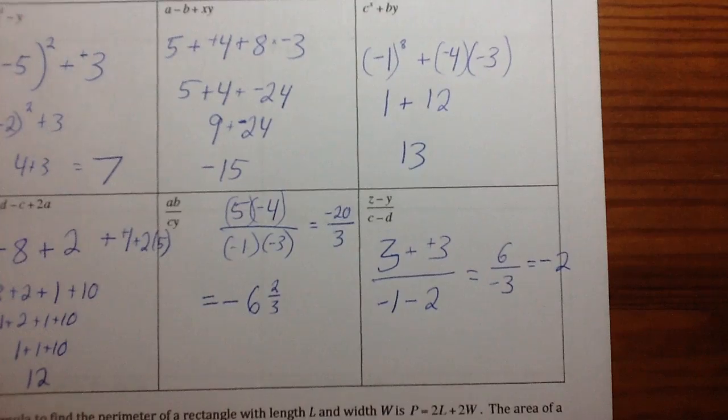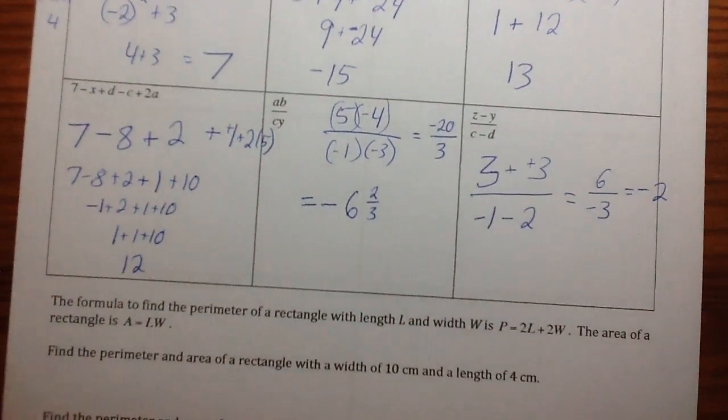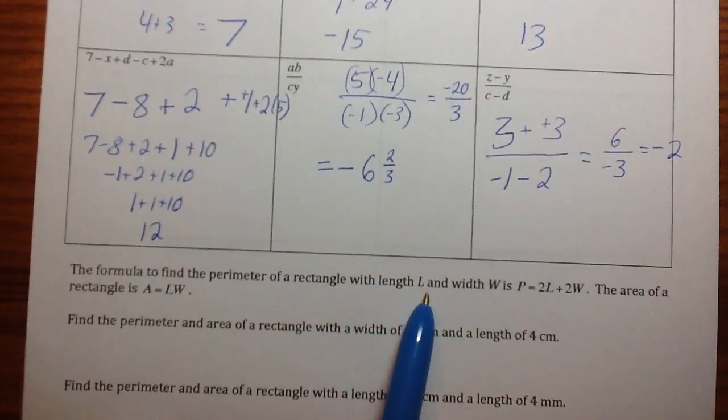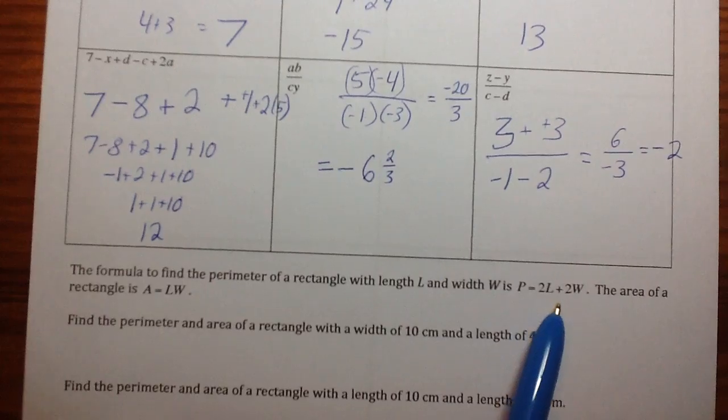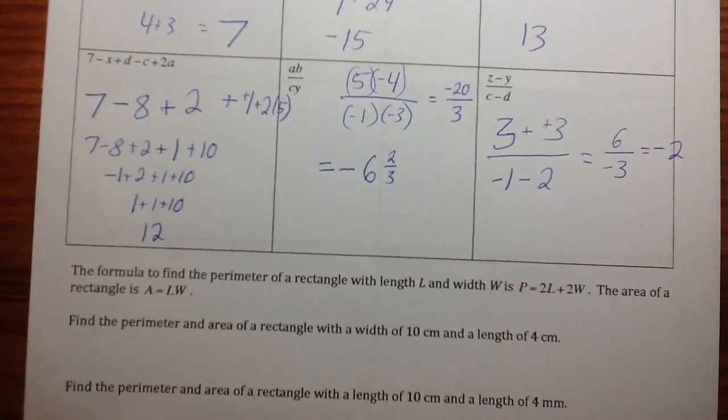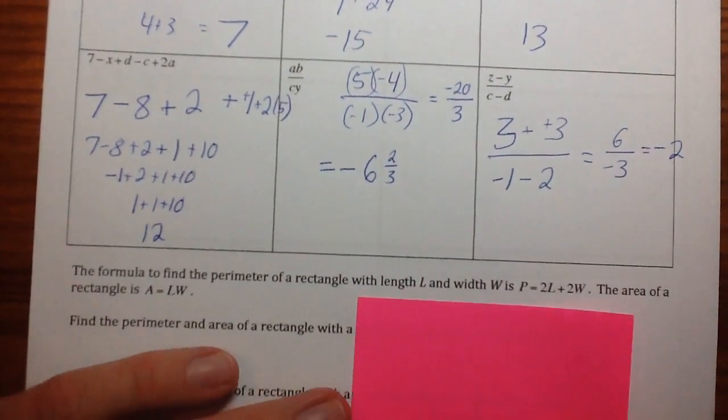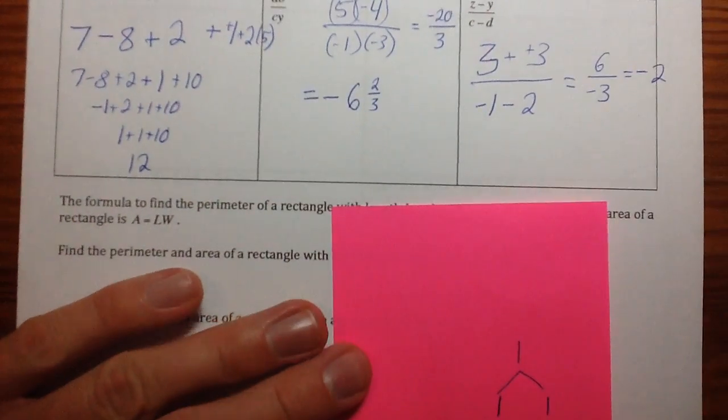Okay, so there's a little practice, just plugging stuff in, refreshing your memory on the order of operations. But let's get to where it's actually practical. The formula to find the perimeter of a rectangle with length L and width W is P equals 2L plus 2W. Well, again, let me show you something on the same random scrap piece of paper.